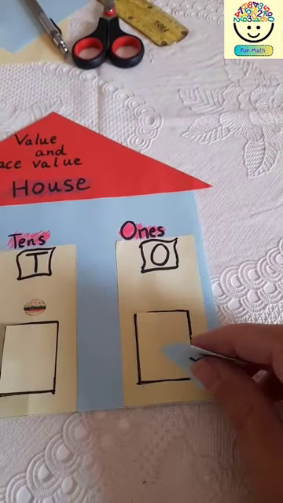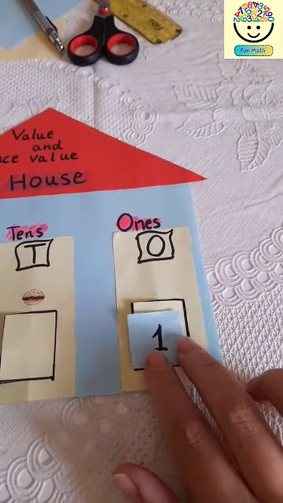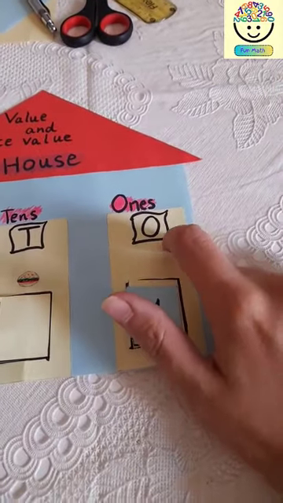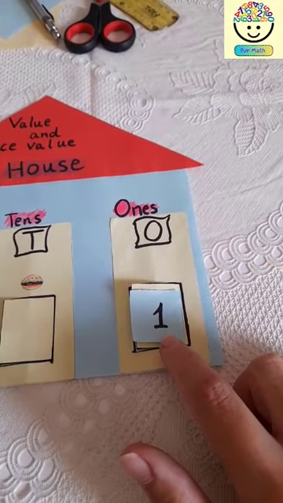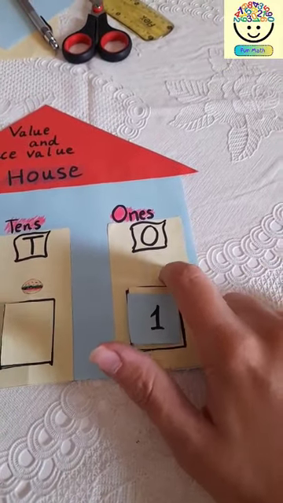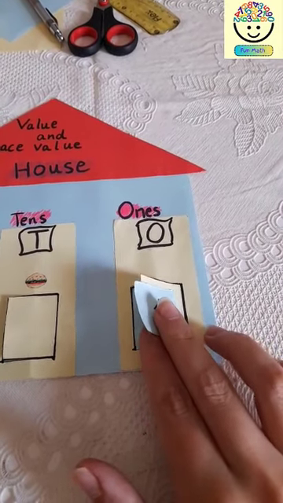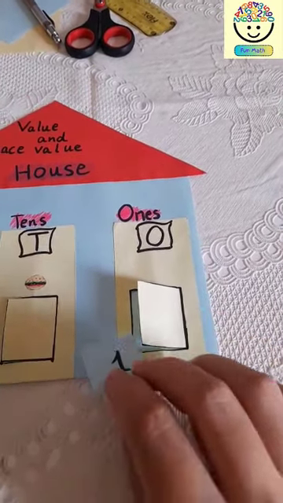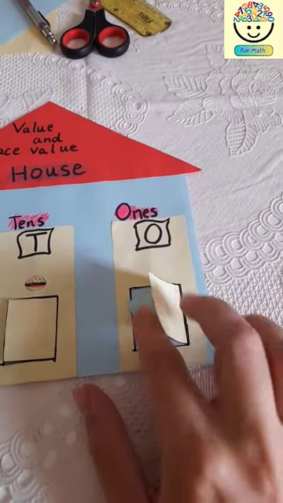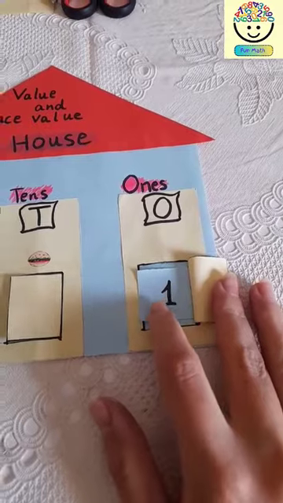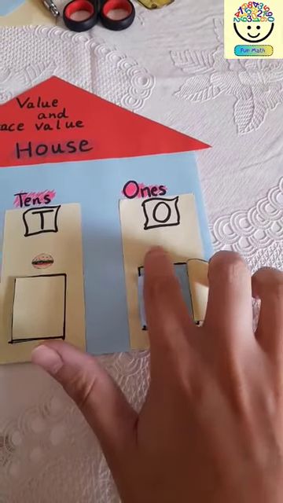So if the number knocks on the ones room, its place value is ones. So the place value of 1 here is ones. But what about the value of 1? Let's open the door and see. The value of 1 in the ones place will be the same number, 1, because the ones room is empty.